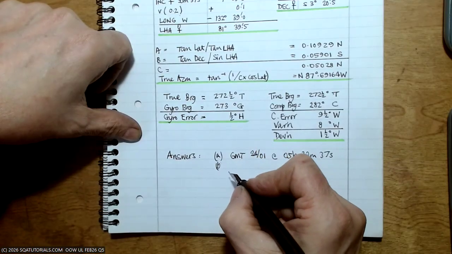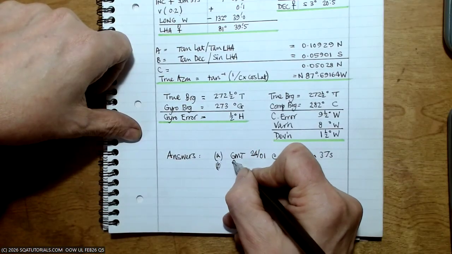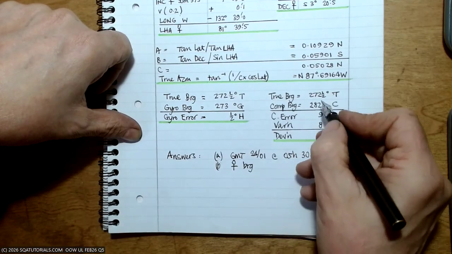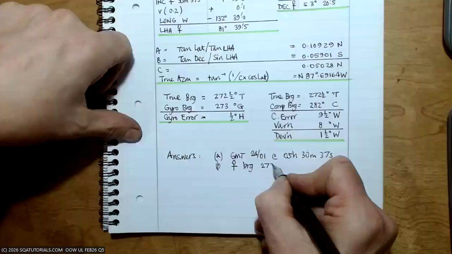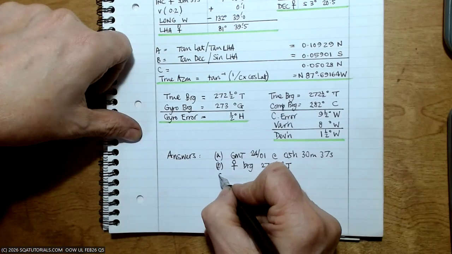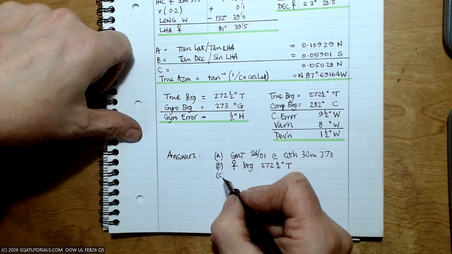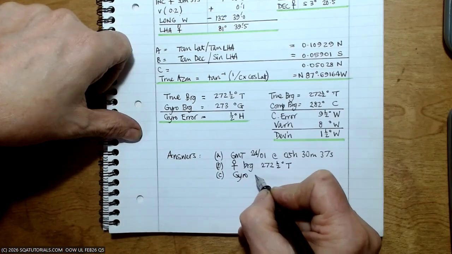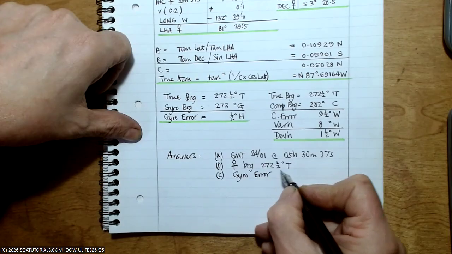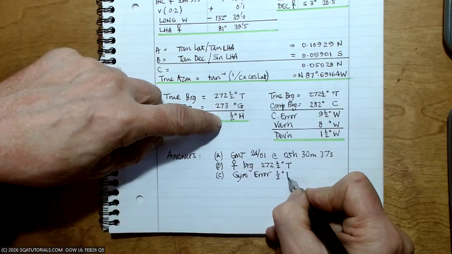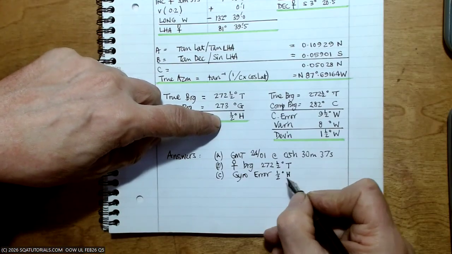B, we were asked for the true bearing. So the body, which was Venus, was bearing 272.5 degrees true. And for part C, we were asked for the gyro error, which was half degree low. It was half degree high.